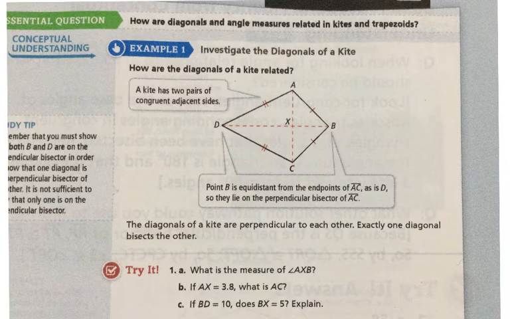Here, from A to C, you see how line DB is perpendicular, 90-degree angle, bisects, cuts into two equal pieces. Okay, so I'm going to ask these three questions to you guys. What is the measure of angle AXB? So that would be from A to X to B. What is this angle measure? 90 degrees. How do you know it's 90 degrees? Because it is perpendicular. Absolutely.